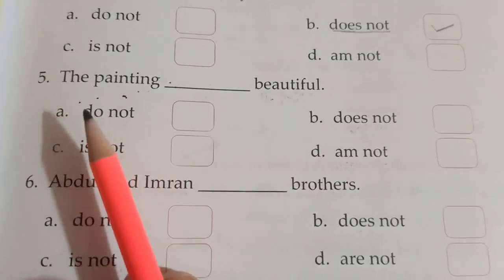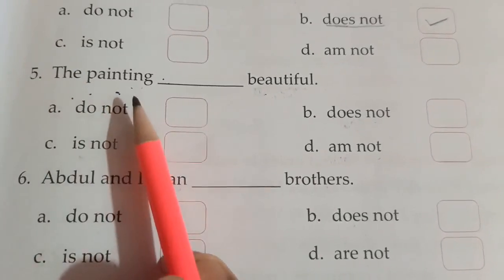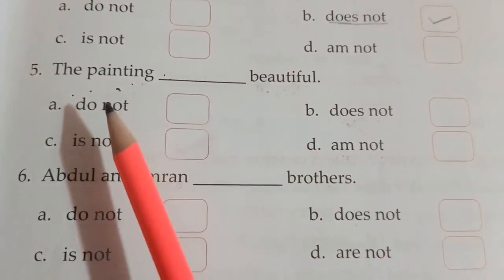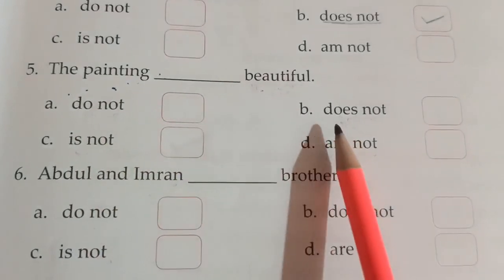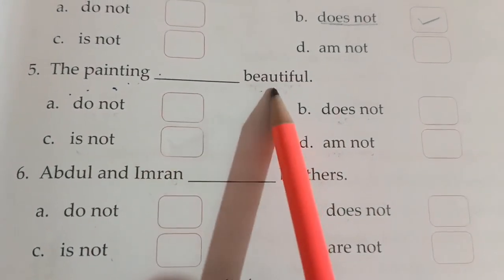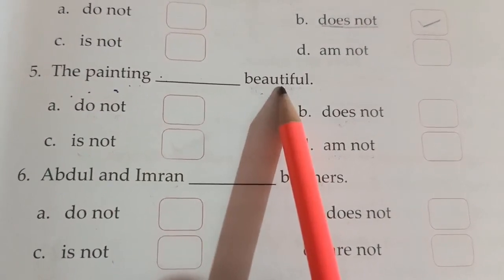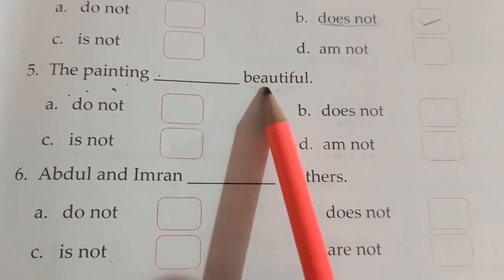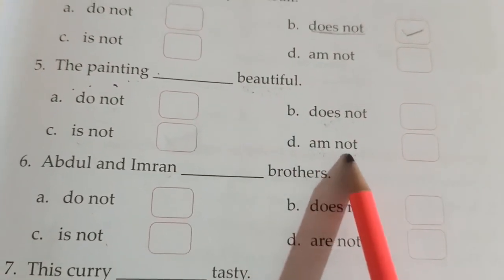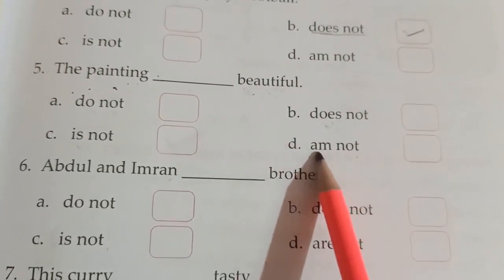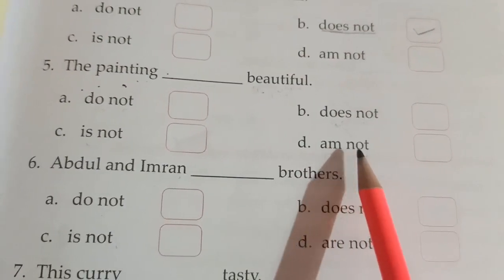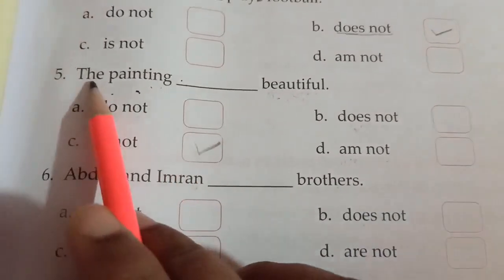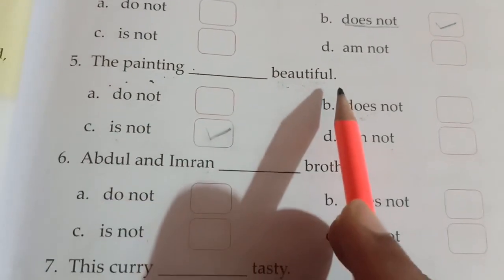Now see question number 5. The painting dash beautiful. Okay, so here we cannot take do not and does not, because beautiful is not a verb word and we place do not and does not before verb. Am not also we cannot take because am is used with I. So we will take is not. Okay, the painting is not beautiful.